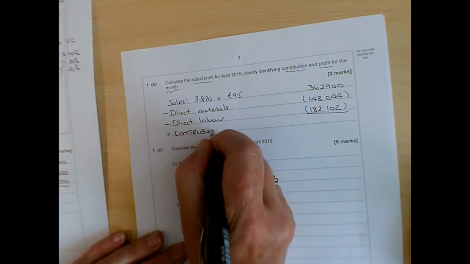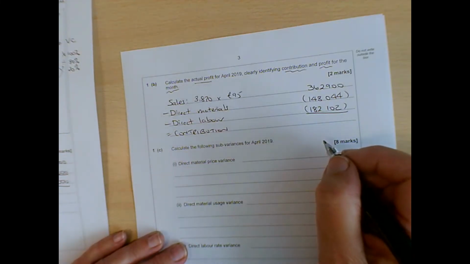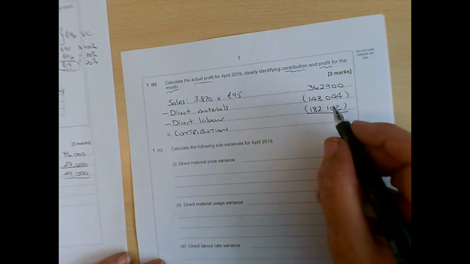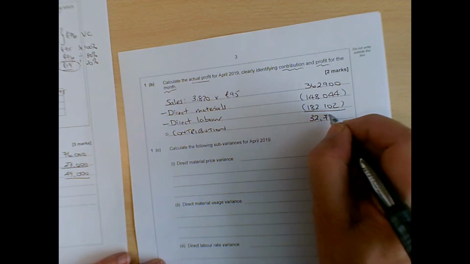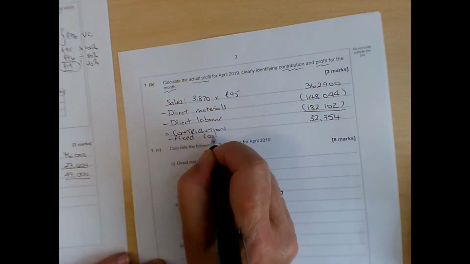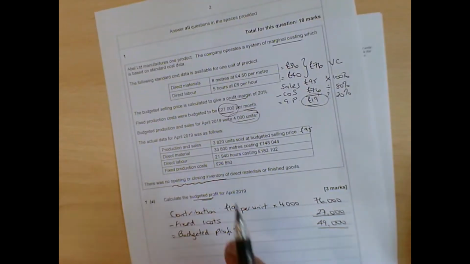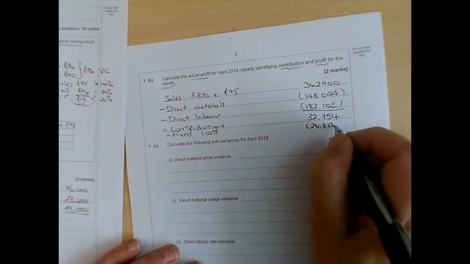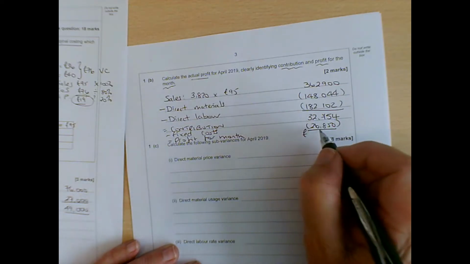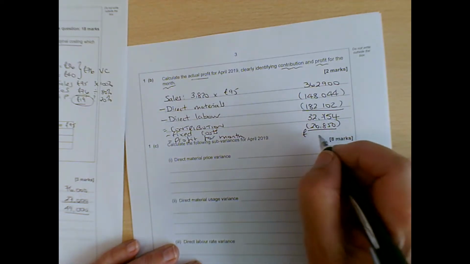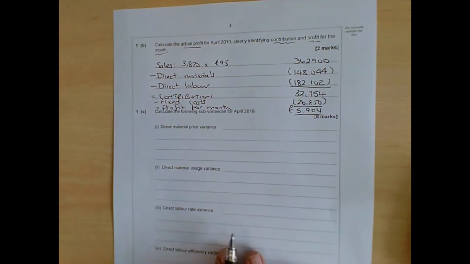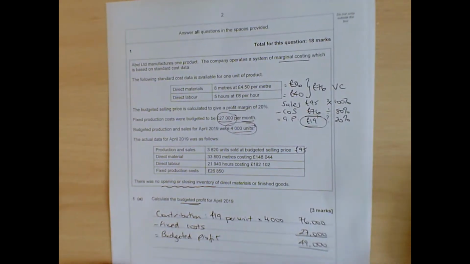And they've asked us to identify that clearly. So let's write it in nice big letters. Contribution, difference between those two, so 362,900 minus those two there, is going to leave us with 32,754. Okay, and then we're going to take off the fixed costs. And again, it's the actual fixed costs, not the budgeted fixed costs. It's all on the actual 26,850 given to us in the question there. Okay, and that will give us profit for the month, difference between the 32,754 and the 26,850, which is going to be 5,904. Okay, so a couple of marks there, nothing too difficult provided you'd worked out the selling price correctly.